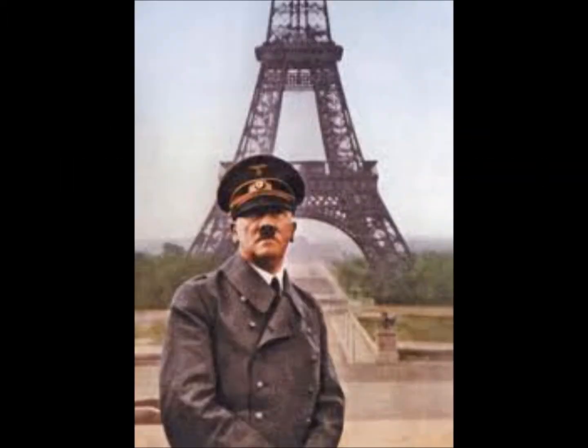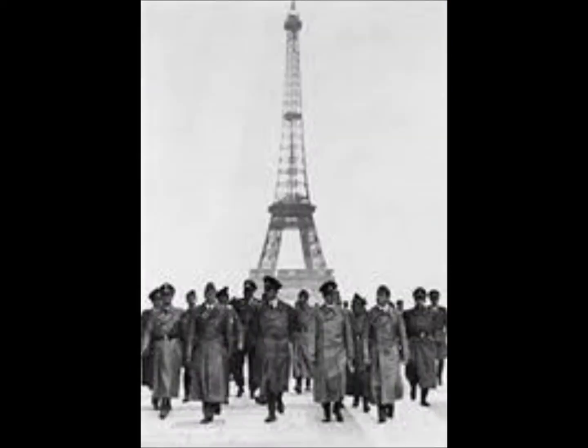Now, what happened to France is that they actually surrendered to Nazi Germany in 1940, and there is Hitler taking a picture in front of the Eiffel Tower in Paris, France. And here is another picture, too, of Hitler and his Nazi soldiers.